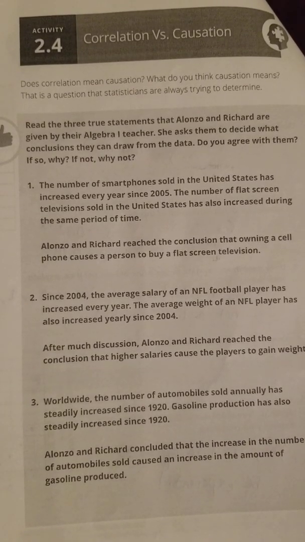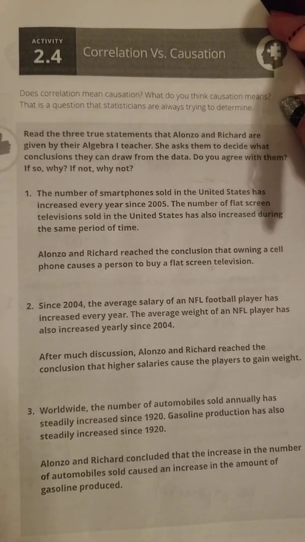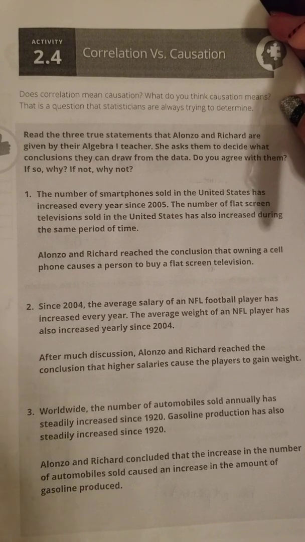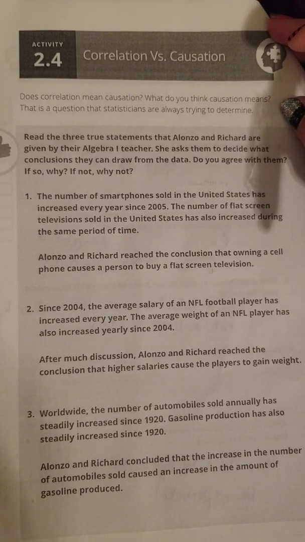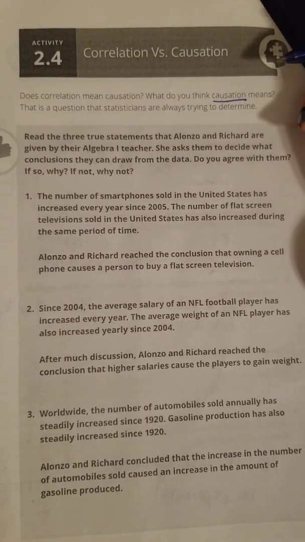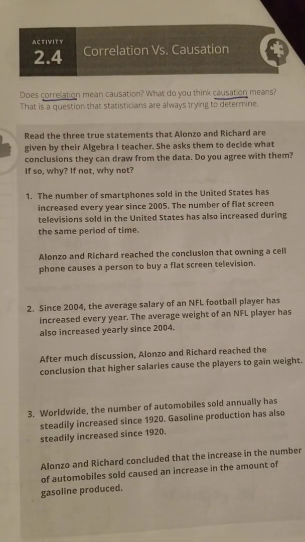Activity 2.4, correlation versus causation. Does correlation mean causation? What do you think causation means? That is a question that statisticians are always trying to determine. If I were you, I would pause this video and Google correlation and causation to get an idea of what they represent.